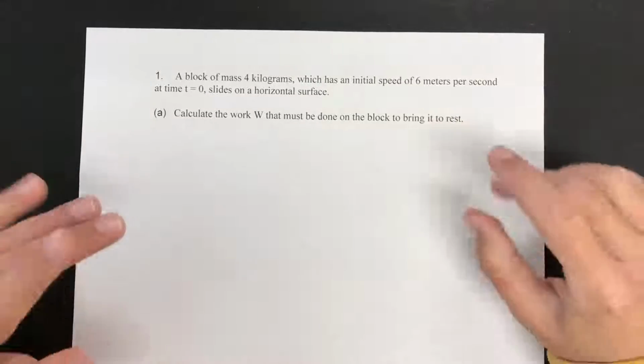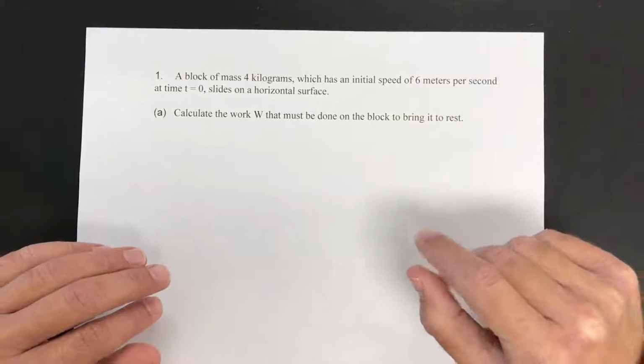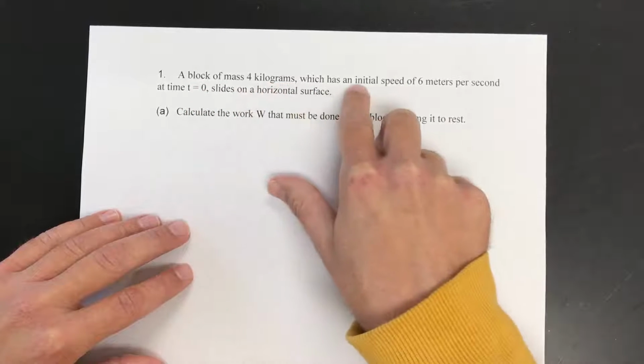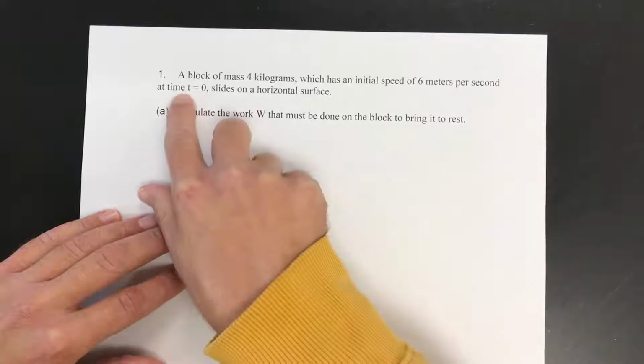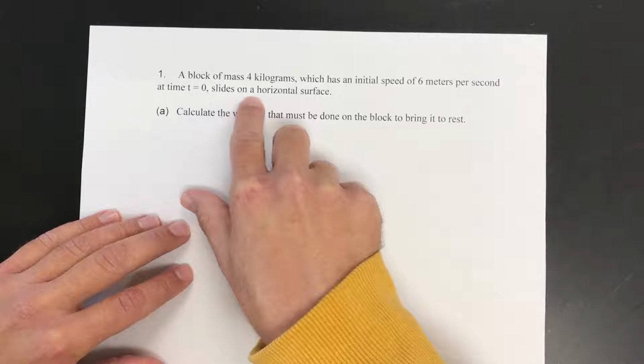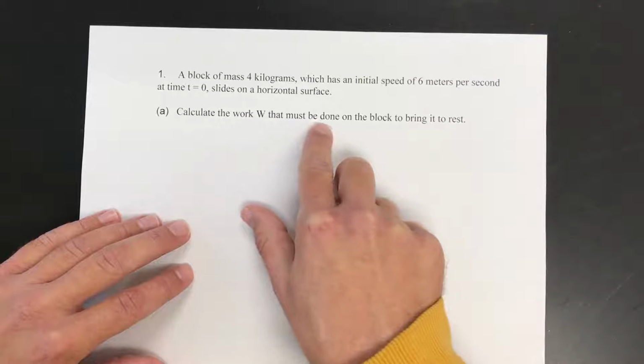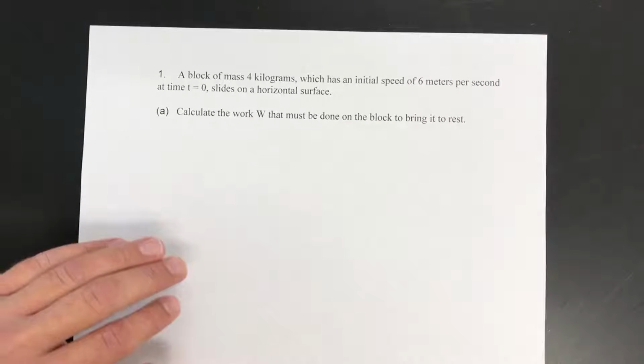This is a problem involving work and the work energy theorem from 1977 here. It says a block of mass 4 kilograms, which has an initial speed of 6 meters per second at time t equals 0, slides on a horizontal surface. Calculate the work, W, that must be done on the block to bring it to rest.